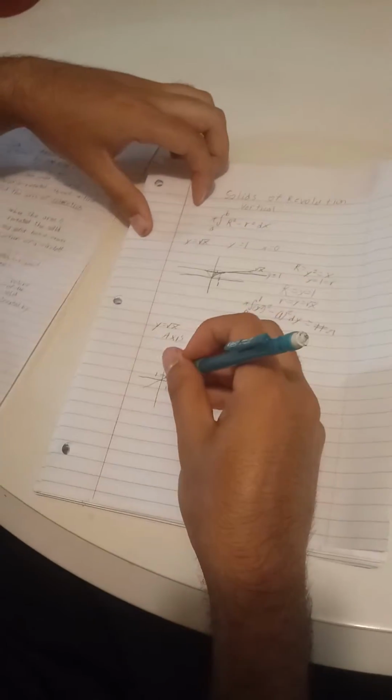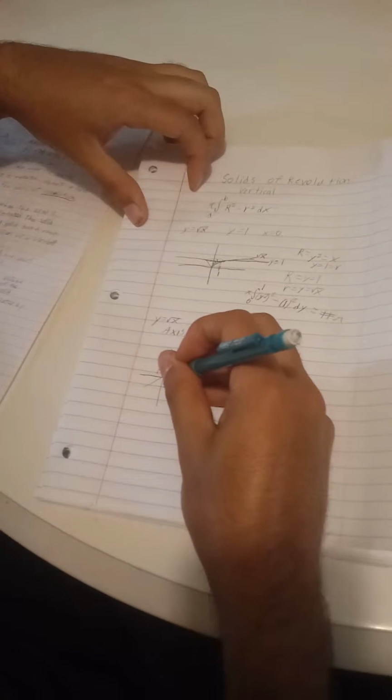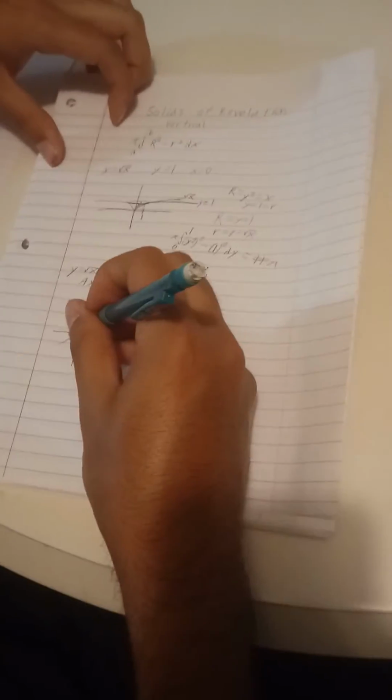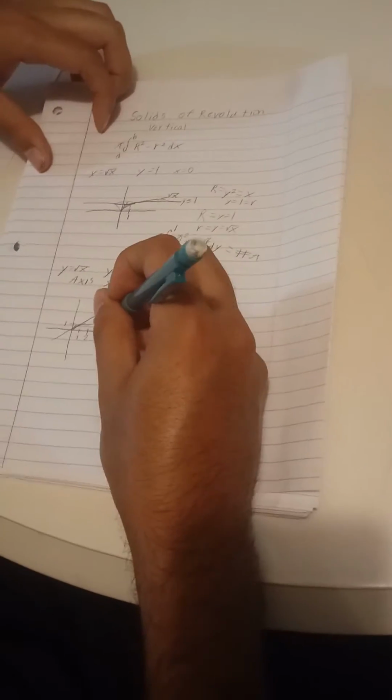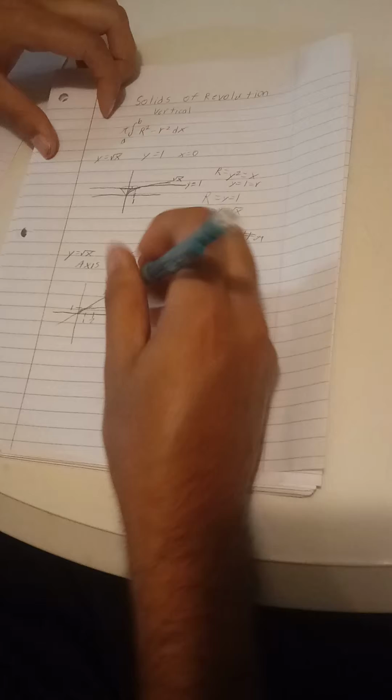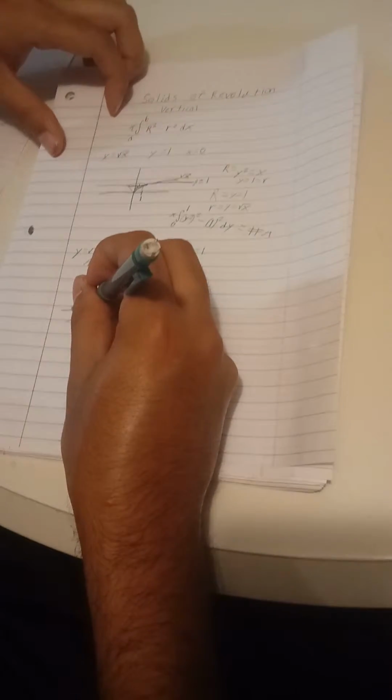And y equals square root of x. So you're trying to get that little area in between the curves.